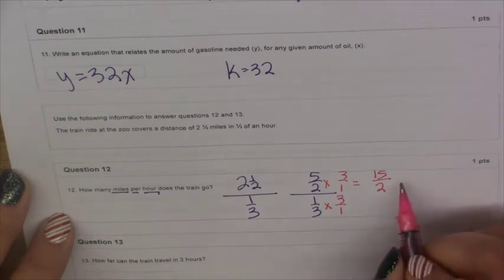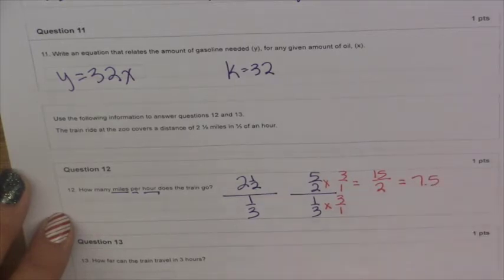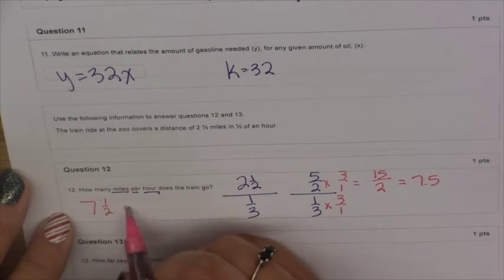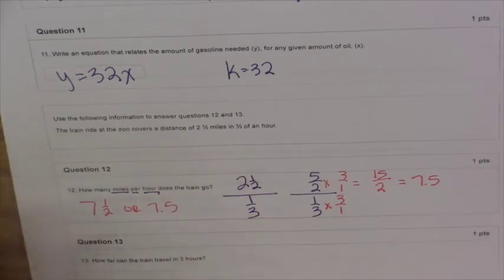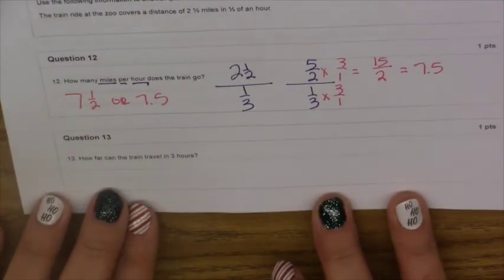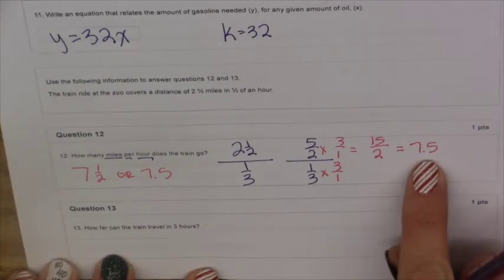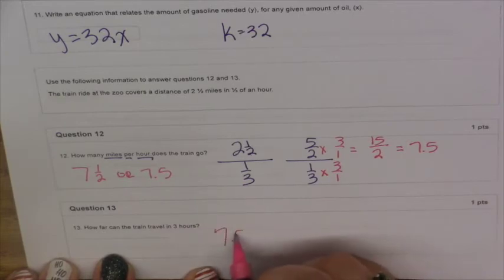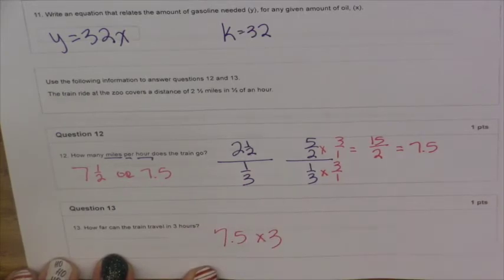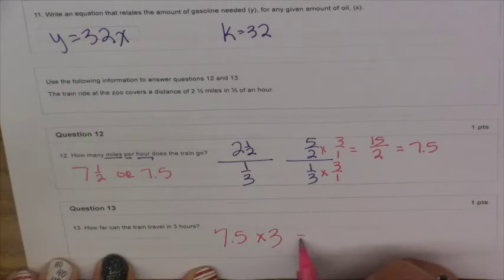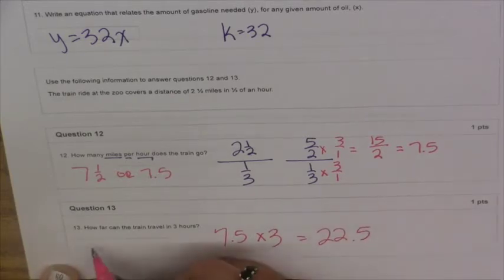When we divide that out, we get that it is 7.5. All right, number 13, how far can the train travel in 3 hours? So we're going to take how far it goes in 1 hour, 7.5, and multiply that by 3. When we do that, we get 22.5.